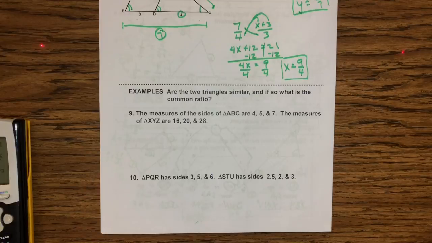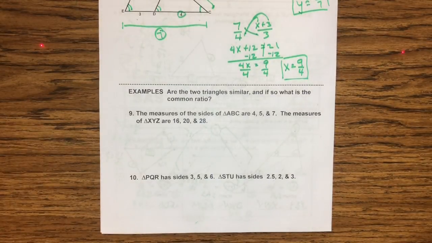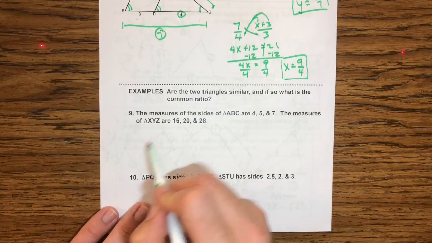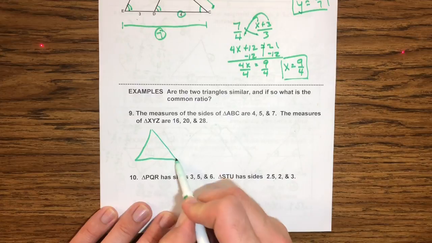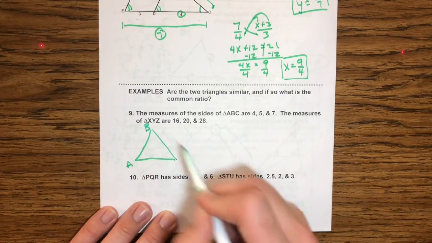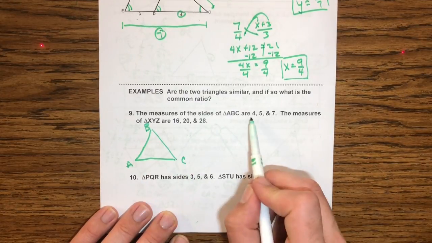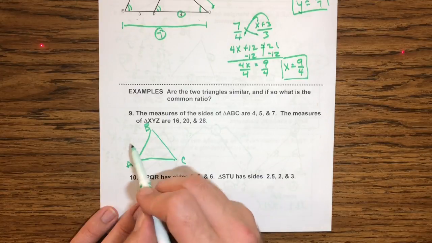Okay, the last two examples here. Are the two triangles similar? And if so, what is the common ratio? Well, we have our triangles ABC. Let's draw a picture so we have that A, B, C. And then now it's going to be 4, 5, and 7.